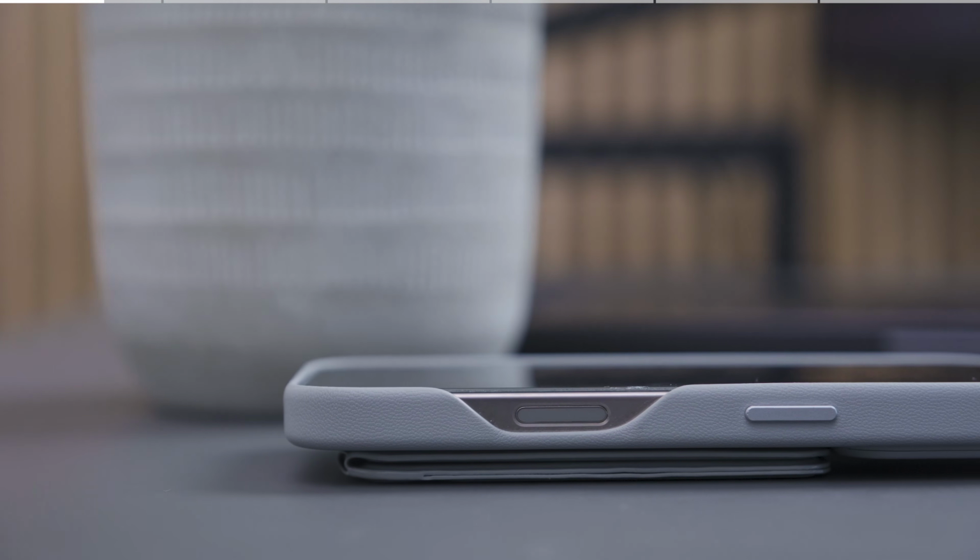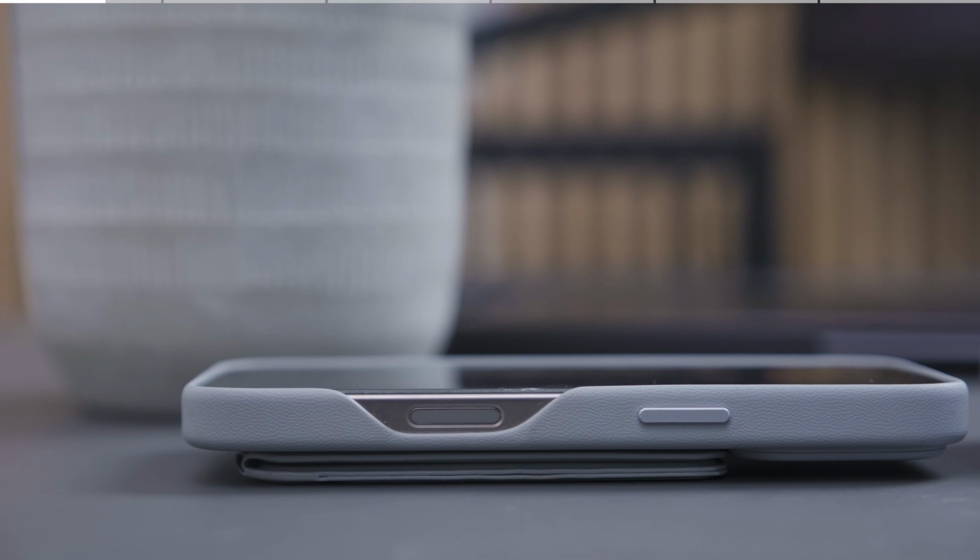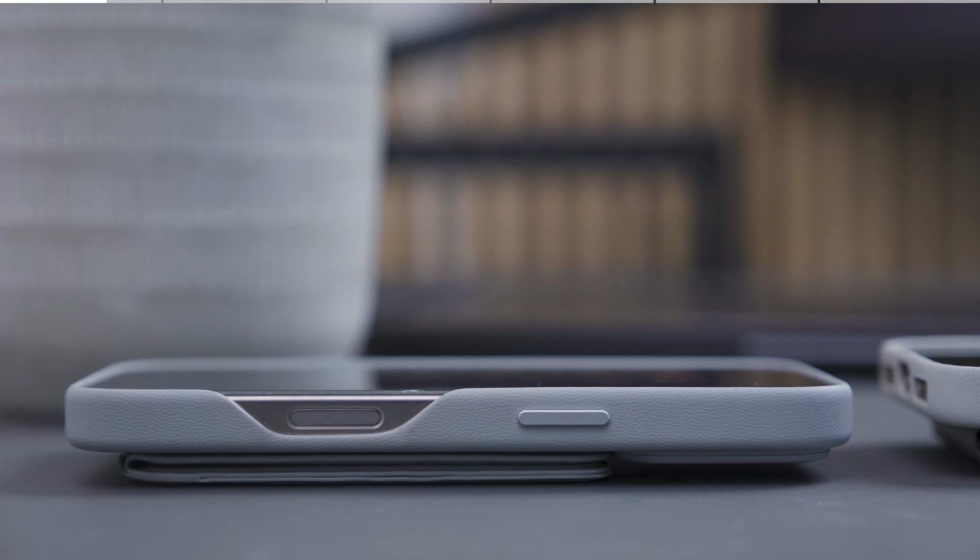It's really that good. And I especially like how they have solved the cutout for the new camera control on the iPhone 16s. Super clean, really strong, it's not affecting the case, and I think it looks really smart.